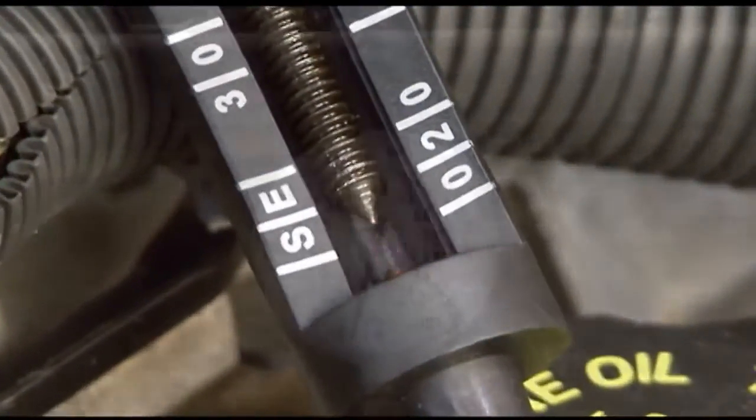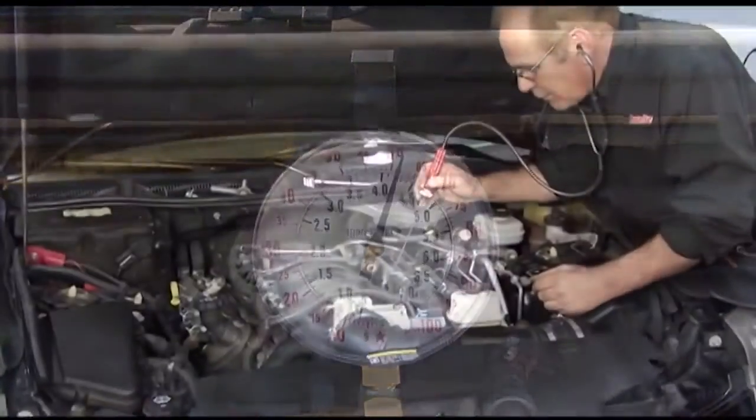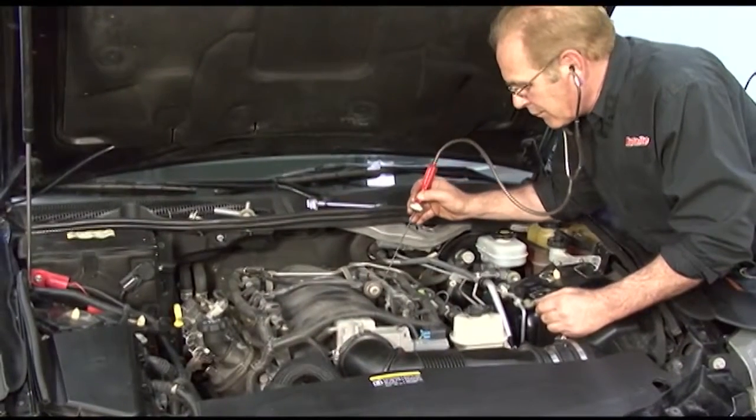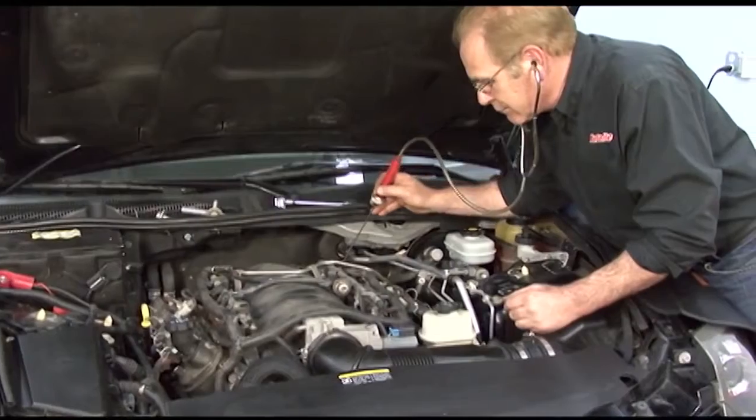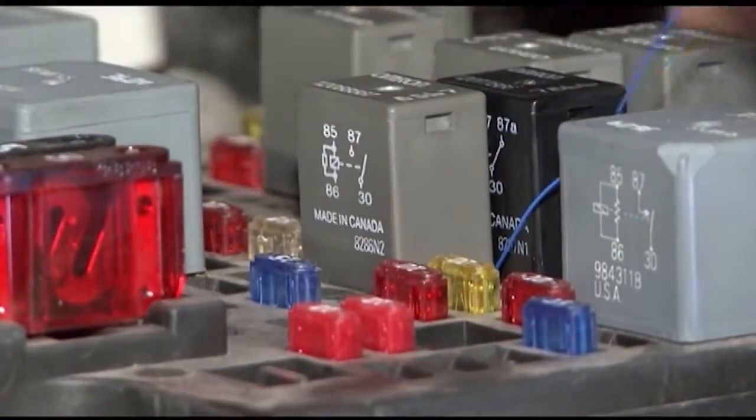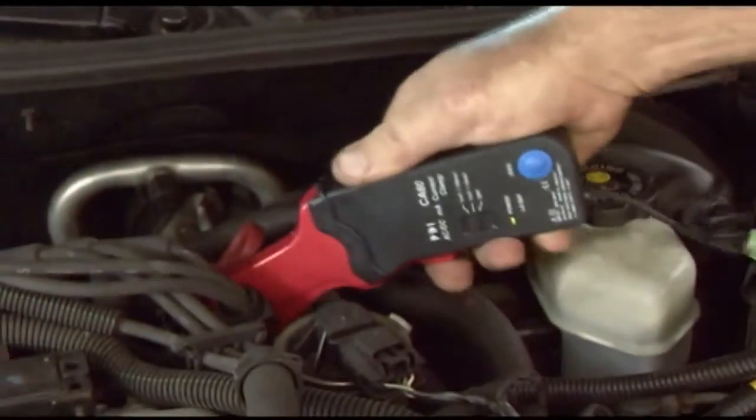If you have spark, do you have fuel pressure? Remember, just because the pump runs and you have pressure, that doesn't mean that the injectors are supplying the fuel to the engine. If you don't have spark, test the coil power supply and test for a good ground circuit.